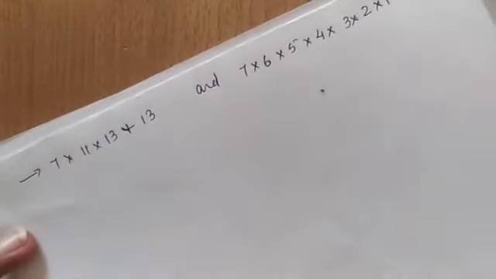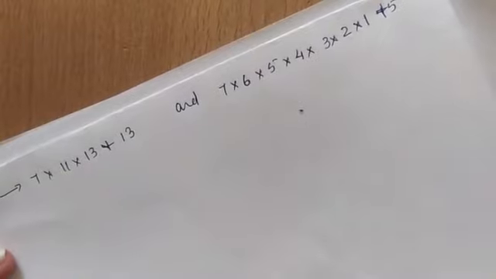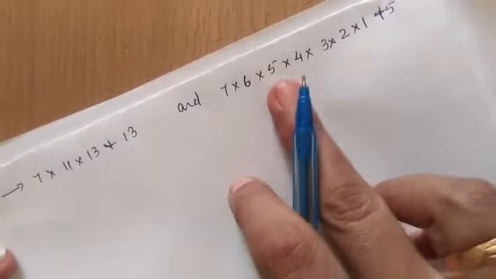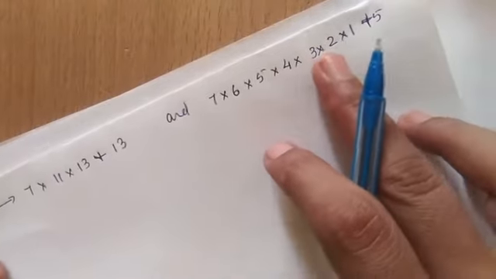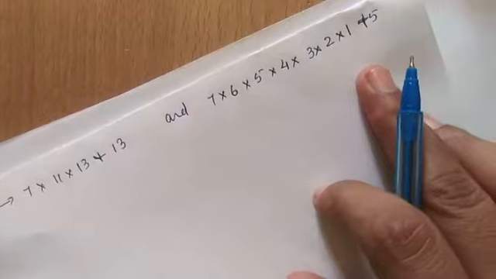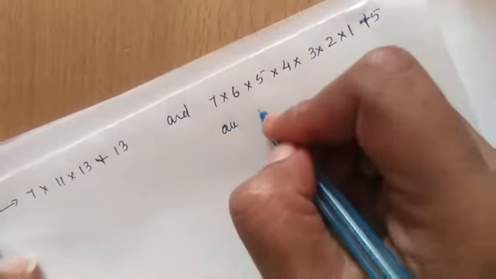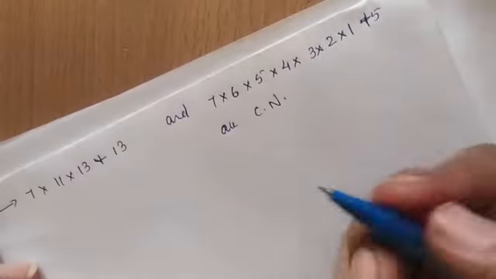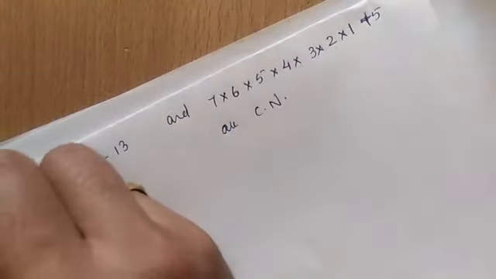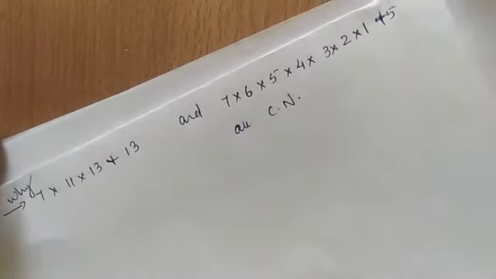Consider these two expressions. The answer is simple. Explain why these two numbers are composite numbers.